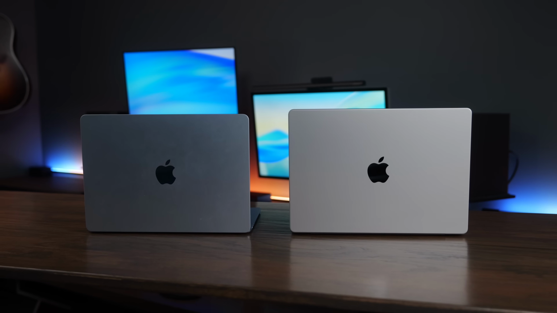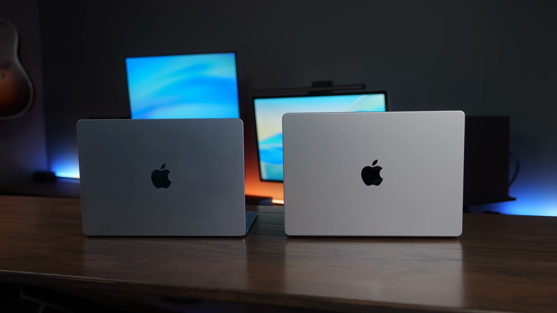So in this video, we're going to talk about all the similarities and the differences. Beyond just the chips and the hardware, we're going to go over a real-world performance test to help you decide if the M4 Air is the computer you should get or if the M5 MacBook Pro is going to be a better option for you.